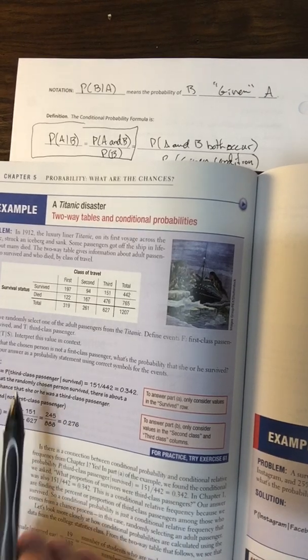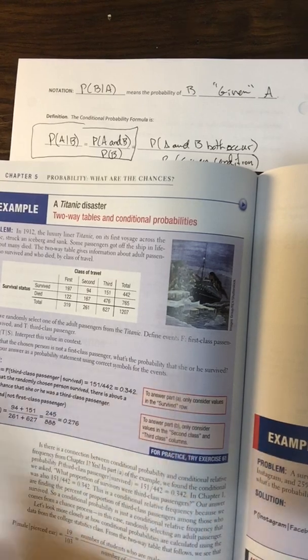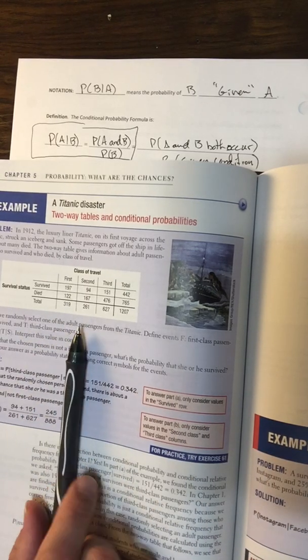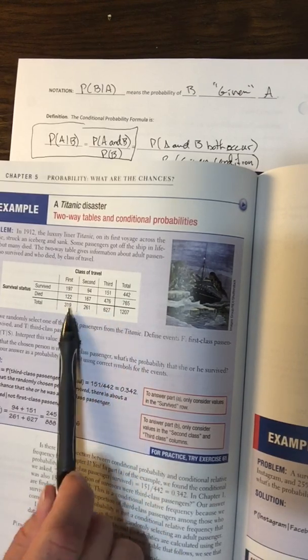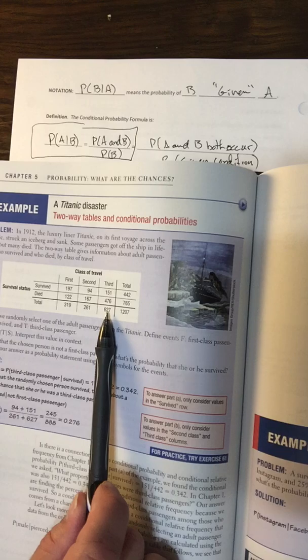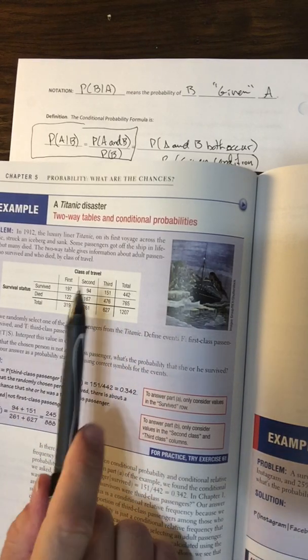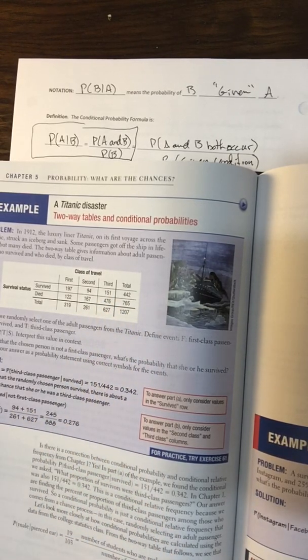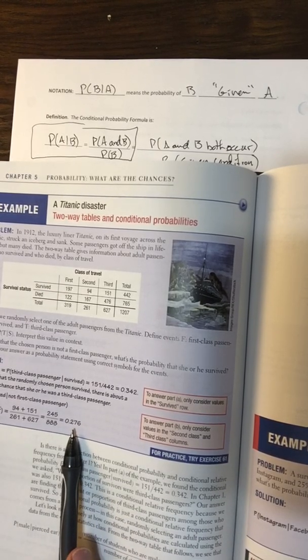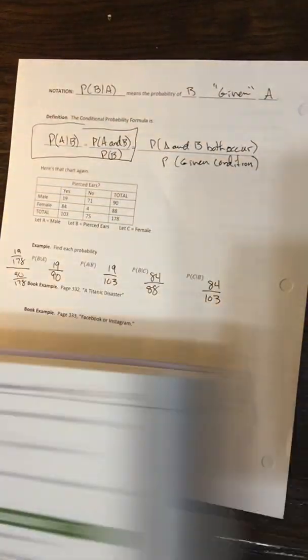Part B. Given that the person chosen was not a first-class passenger, what's the probability that he or she survived? Not a first-class passenger, so you're out. So that's out of these people right here. I got to add this up, 261 and 627. So look, that's what they do right there. And then what's the probability that they survived? Well, then I'm going to take this 94 and this 151, and I'm going to add those together. And given that you were not a first-class person, you only had a 28% chance of surviving that wreck. Okay, there's a couple of conditional probabilities to help you out.